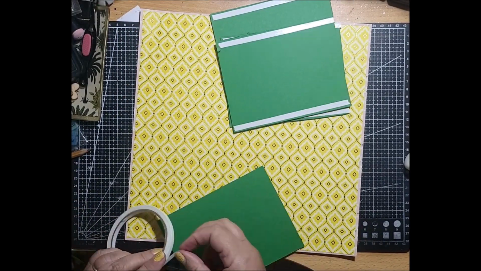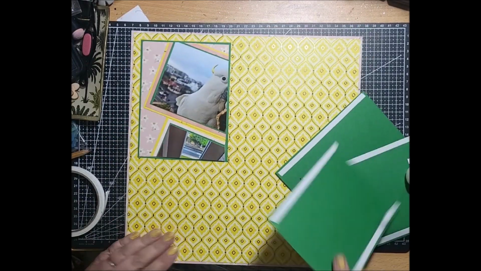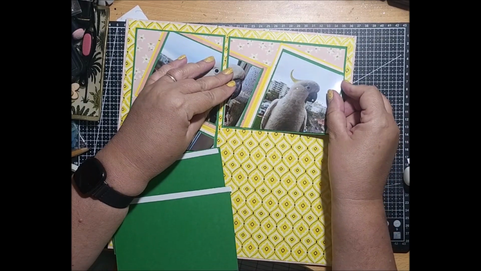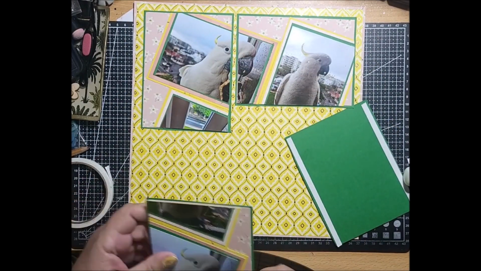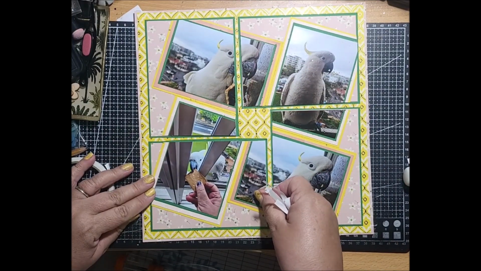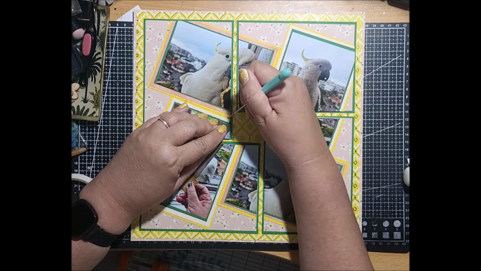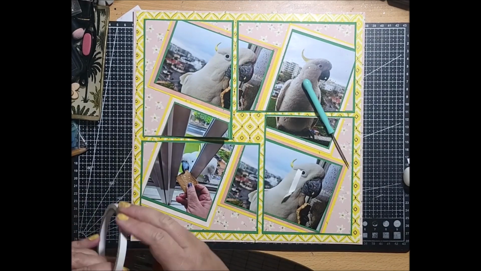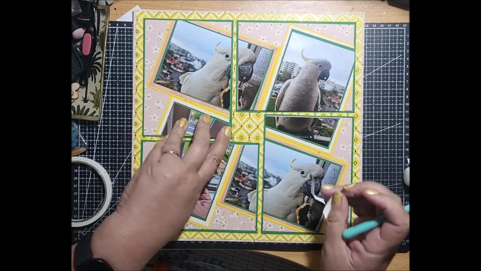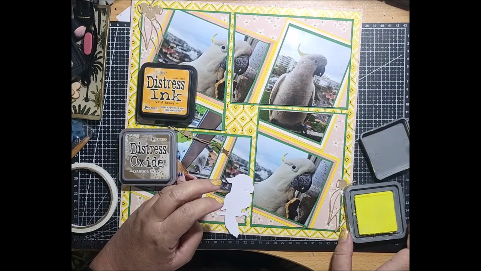Now I'm going to mount these photos into place to create my square, and that will leave a peekaboo window in the middle, which I am then going to add a strategically placed die. So just make sure that this one's down. As you can see, because I had cut it, there are different layers and I hadn't put enough tape in, so I've done that now. As I said, I'm going to use this die here.